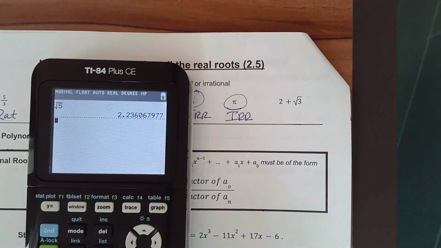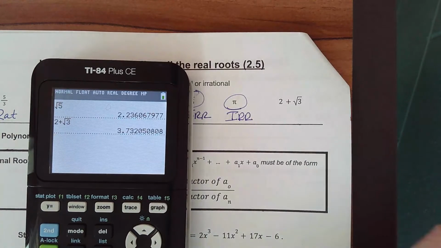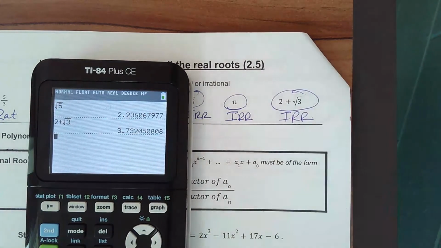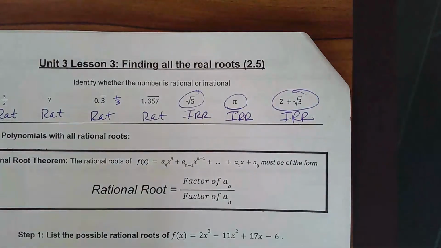2 plus the square root of 3. So 2 plus root 3. Let's see what that is. I get 3.732050808. Again, it's a decimal that goes on forever with no pattern. We're considering that an irrational number.